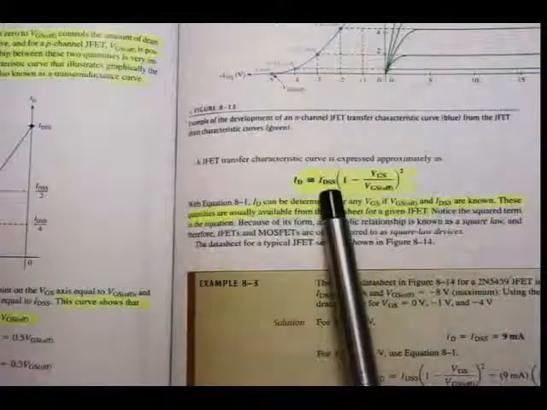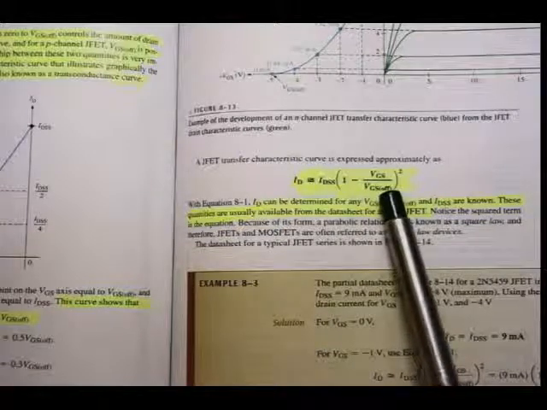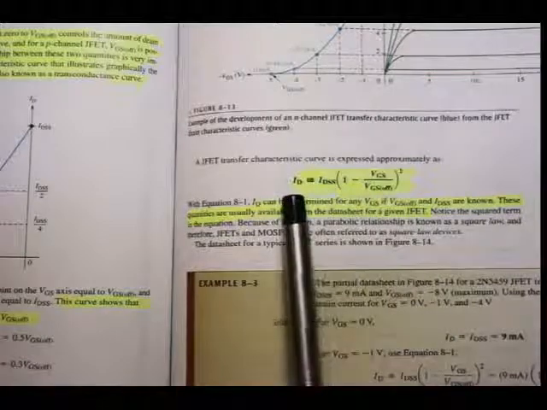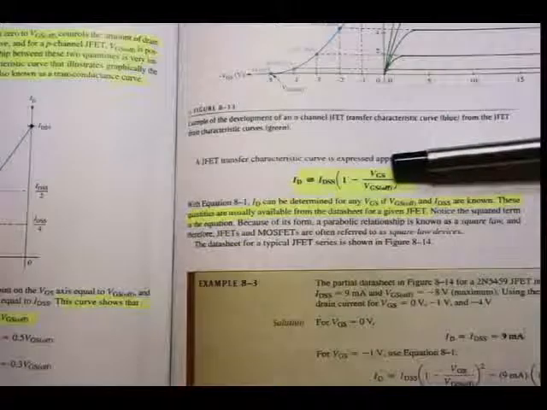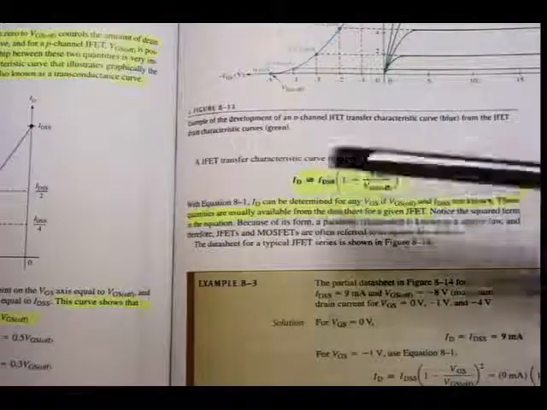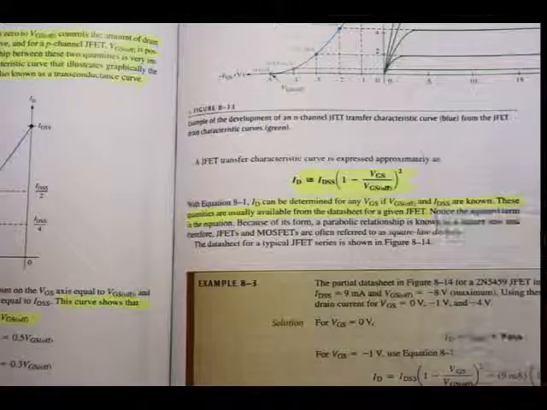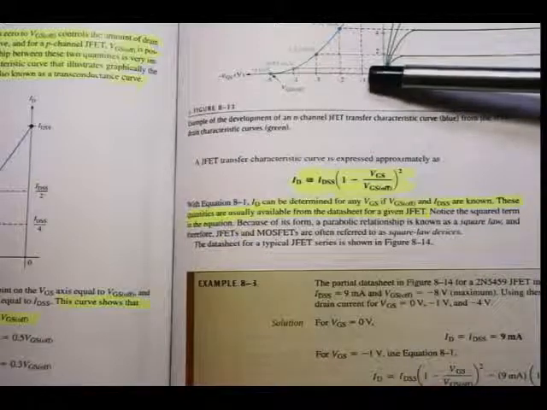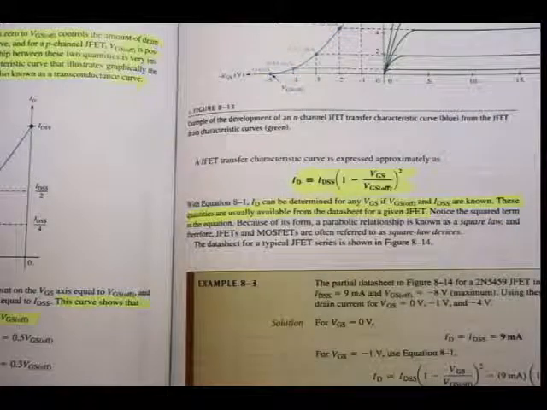Alright, so if I look at this formula, what do I know? IDSS is given, or from the data sheet. VGS off, or V pinch off, is given. I want to calculate the value of ID, and I will calculate it at various values of VGS. So I will put in this formula IDSS, which is given, VGS off, which is given, at various values of VGS. As we've seen on the curve here, I will do it in steps of 1 volt normally. -1, -2, -3, and so forth, and then I get the value of ID.